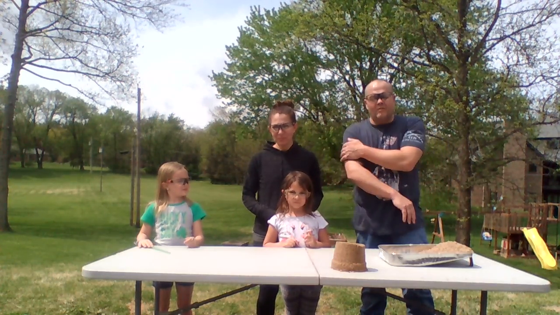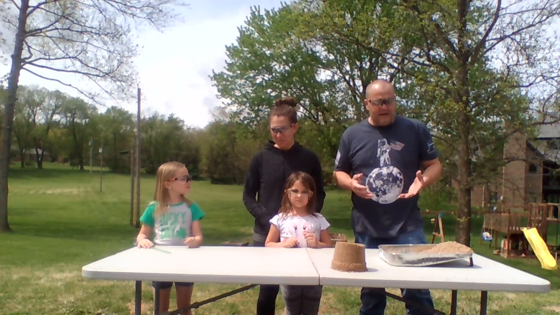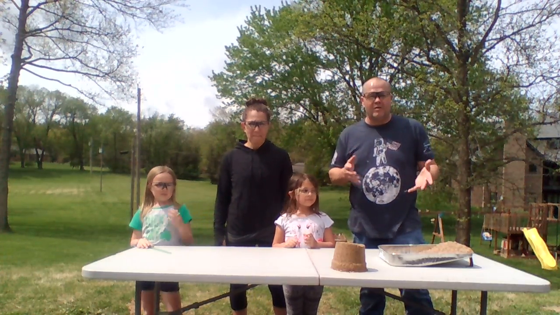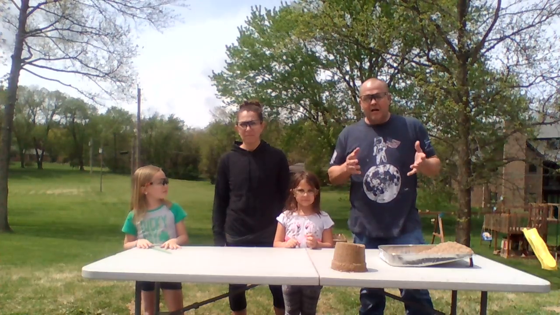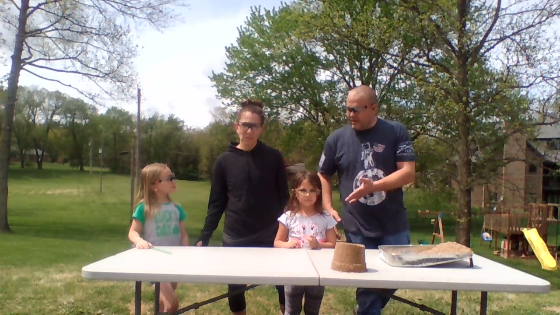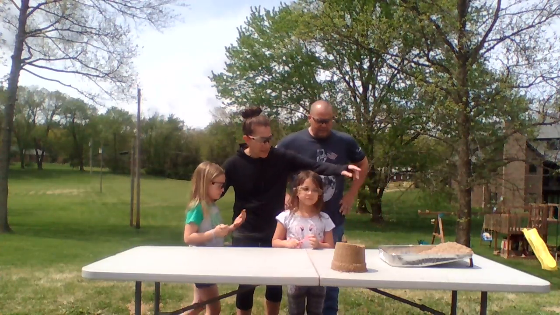All right, so weathering and erosion are really closely tied. Weathering and erosion are the breakdown and movement of rock or other particles into sediment. So we'll go ahead and let the girls go to the end.